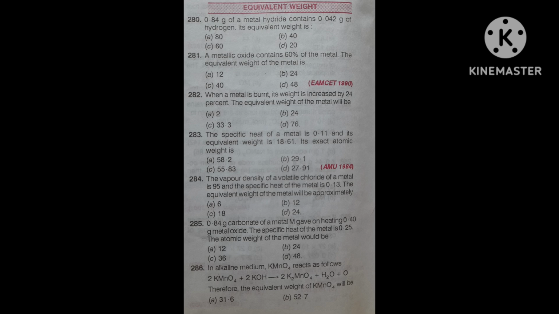No, you have to calculate the equivalent weight only. Then the equivalent weight is already calculated, 12, not the atomic weight. Equivalent weight you have to calculate. The equivalent weight is already calculated as 12. Hence option B is correct. Option B is correct. Atomic weight you have not been asked to calculate.